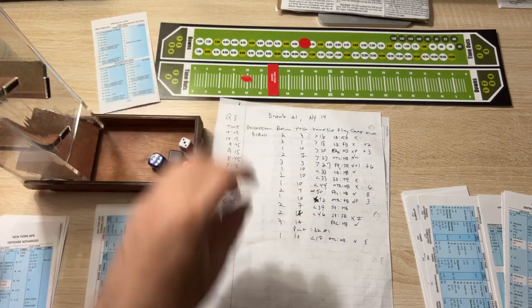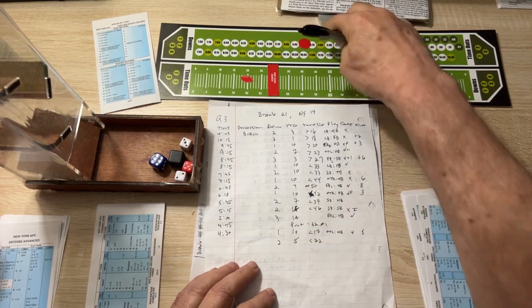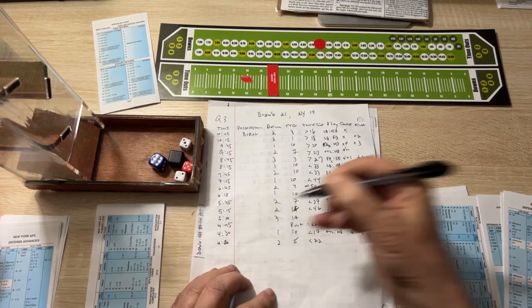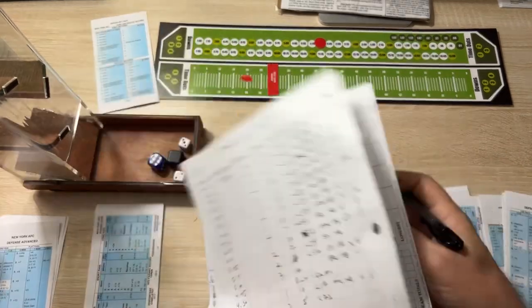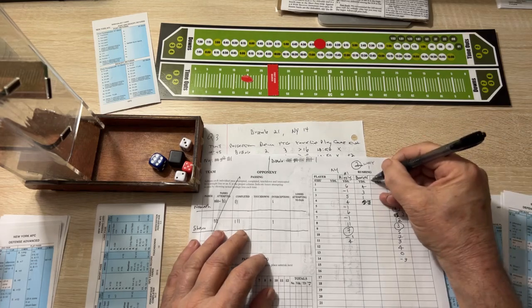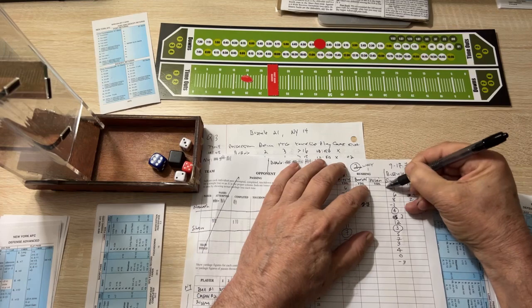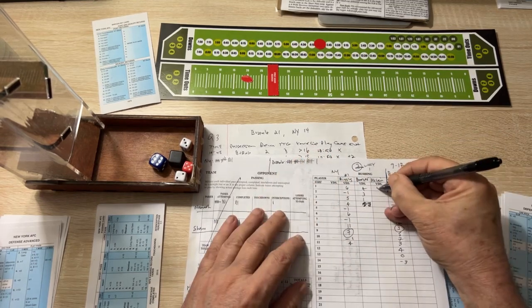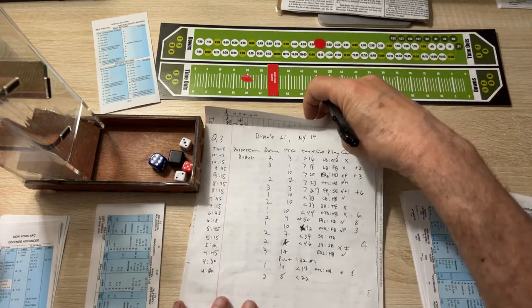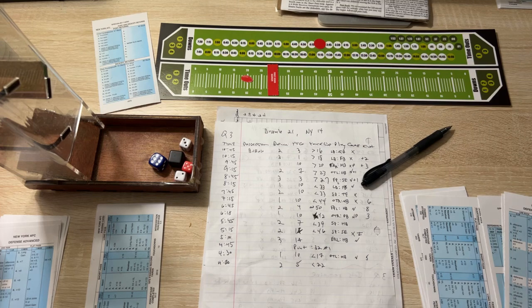To the 22. 2nd and 5. We don't have much room here for other, oh, we do. Put McLean here. So it's 2nd and 5. Jets on their own 22.